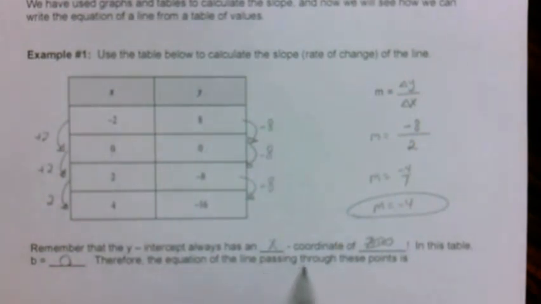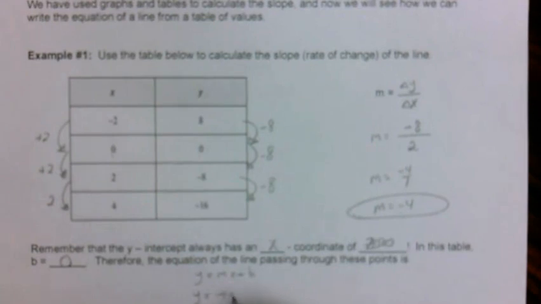Therefore, the equation of the line going through these points, we can set up the following way. Remember, it's y equals mx plus b. We just found out that our slope is -4, so it's -4x, and our value of b is 0. So we have -4x plus 0, but if you add 0, that's just -4x. So the equation of this line from the table would be y equals -4x.